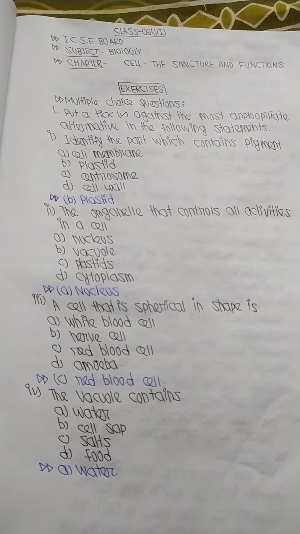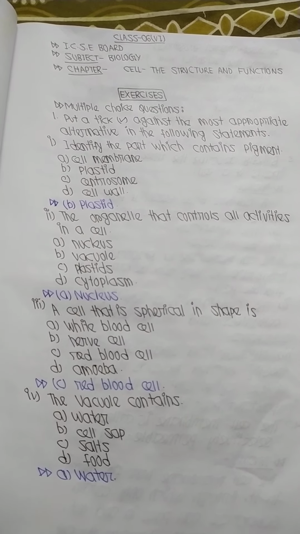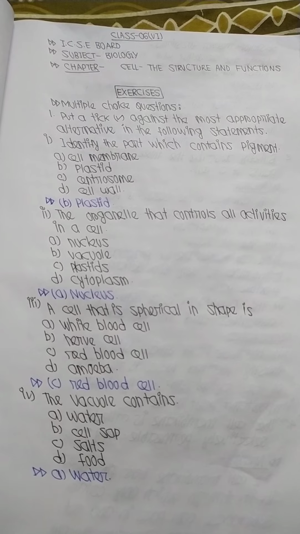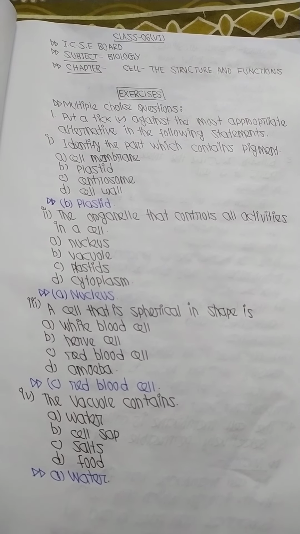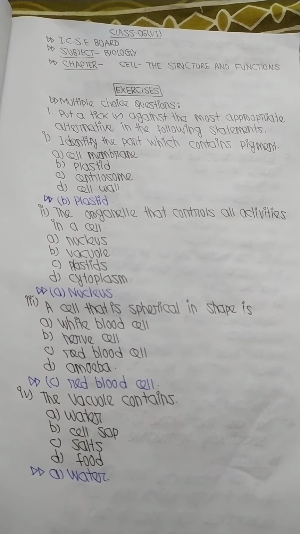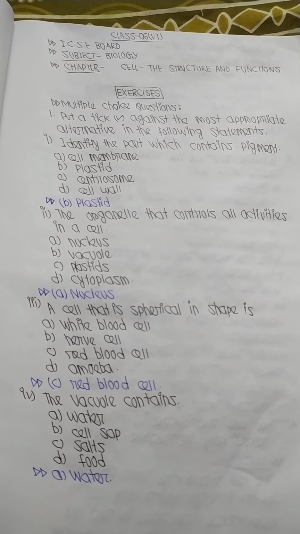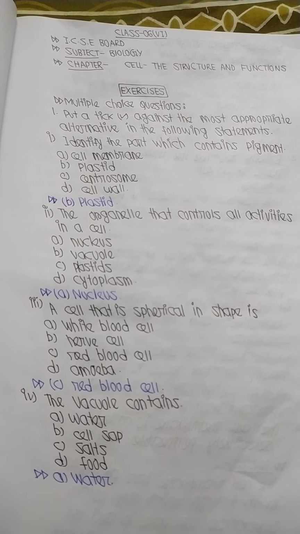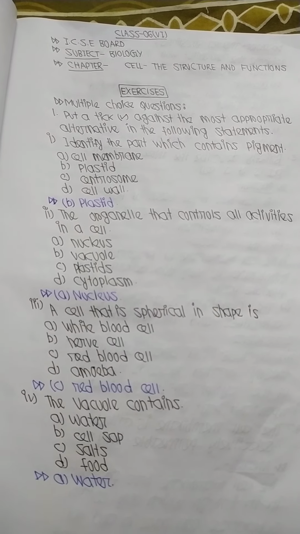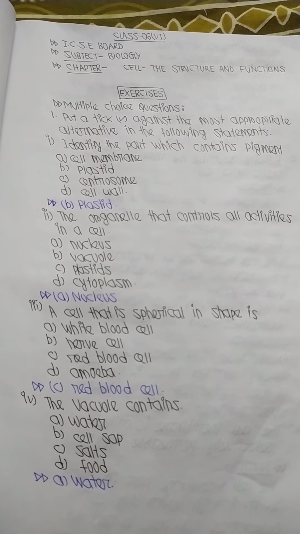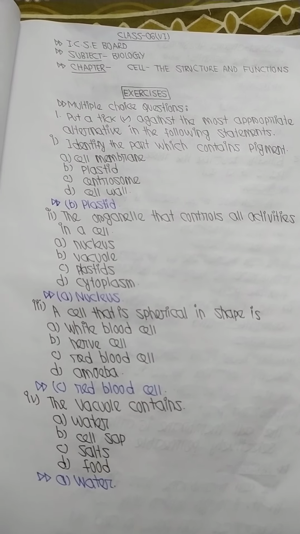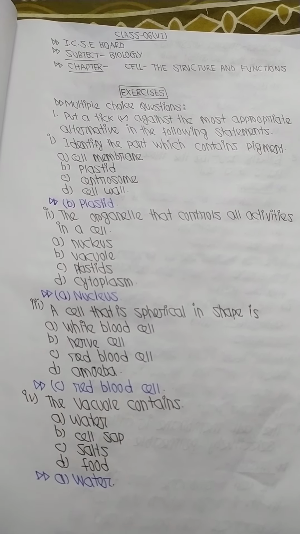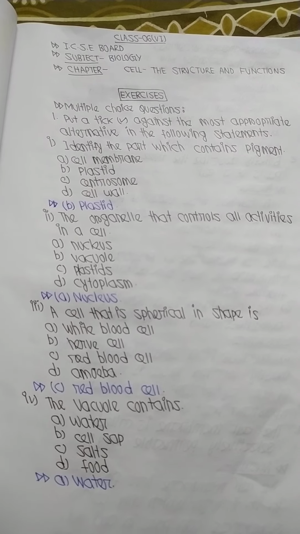This video is for the students of class 6 of I.C.S.E board. The subject is biology and the chapter is cell, the structure and functions. This is the complete exercise of this chapter. If students of class 6 come across this video, it will definitely help them for their biology examination preparation.